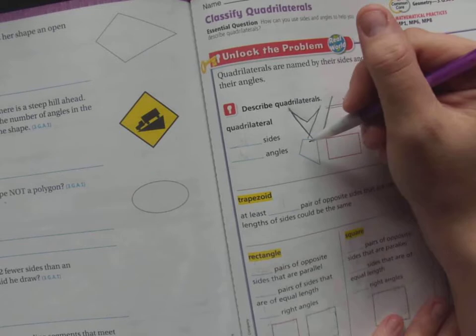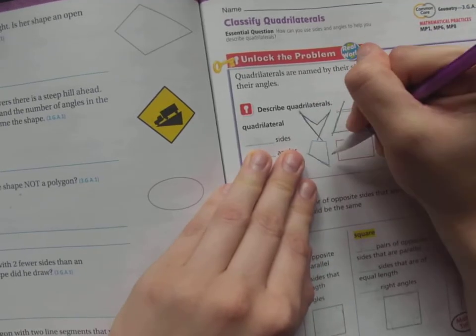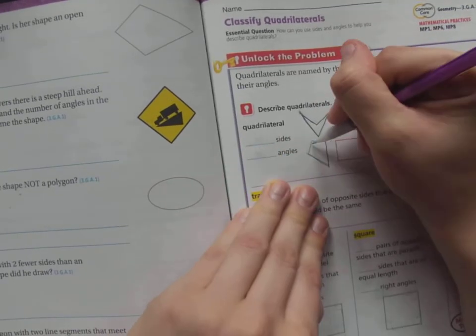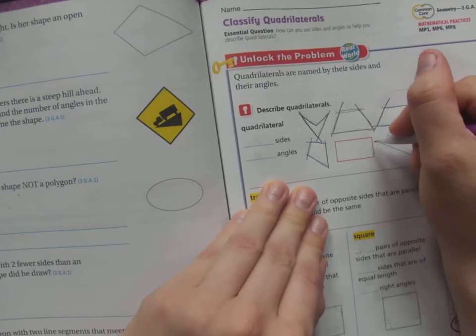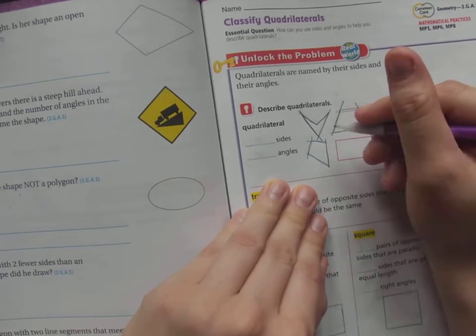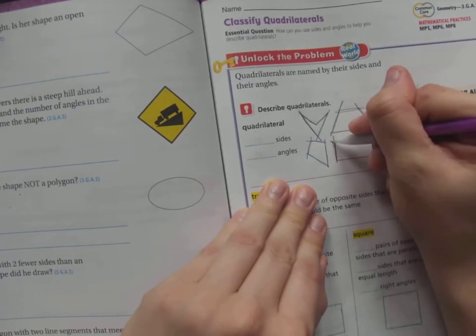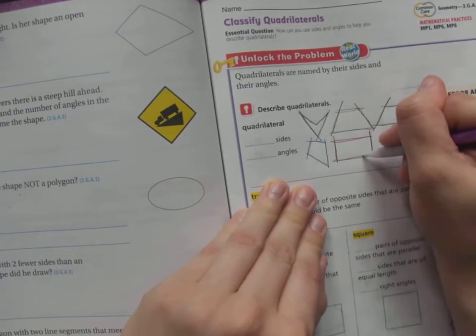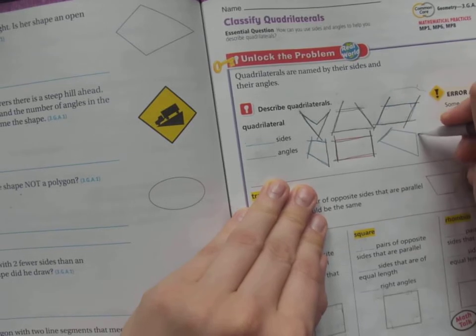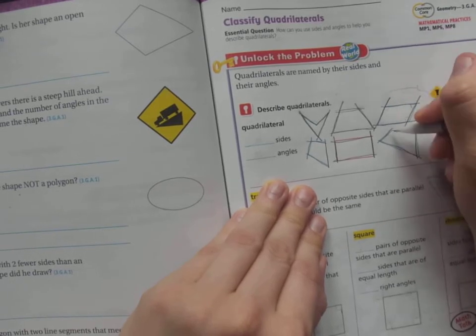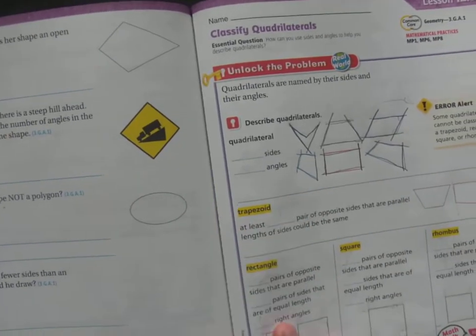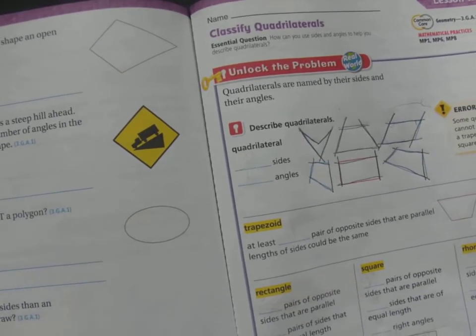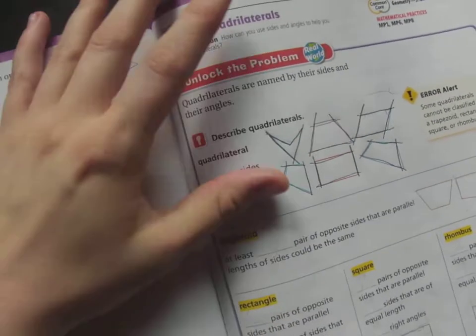Let's keep looking. Here I have a side, another side. This quadrilateral kind of looks like a kite. Side here and a side there. My rectangle, side here, side there. 1, 2, 3, and 4. So we can clarify that a quadrilateral has 4 sides.